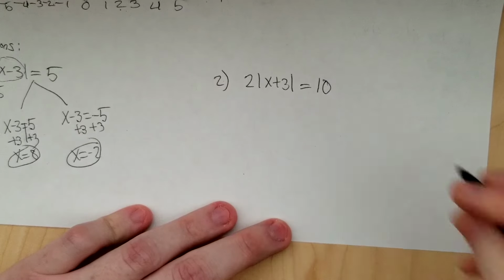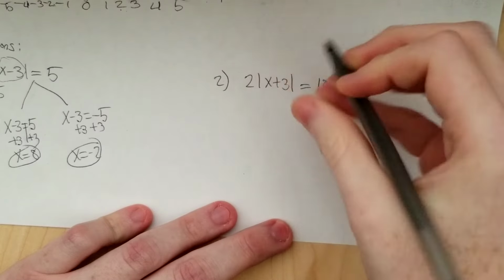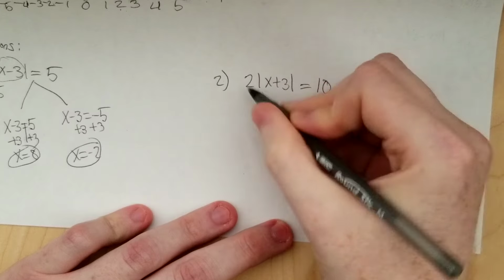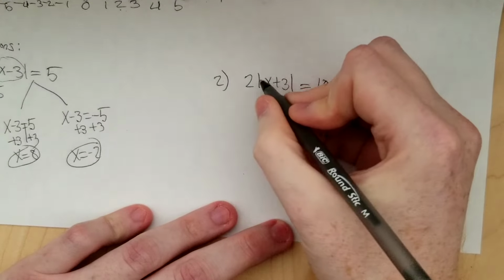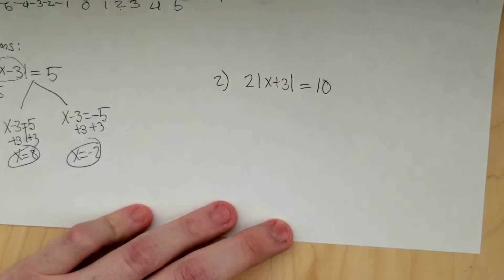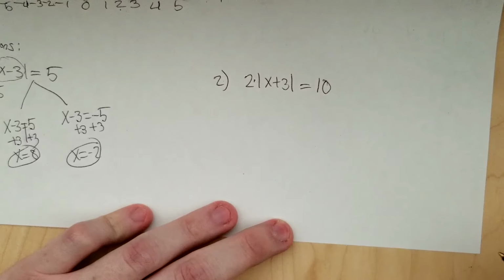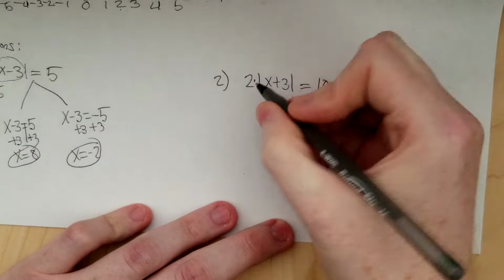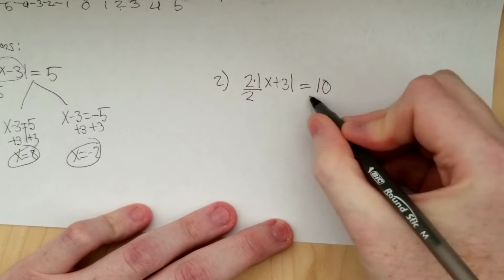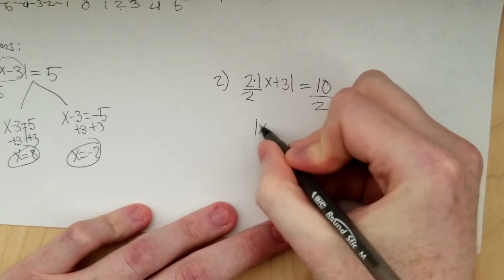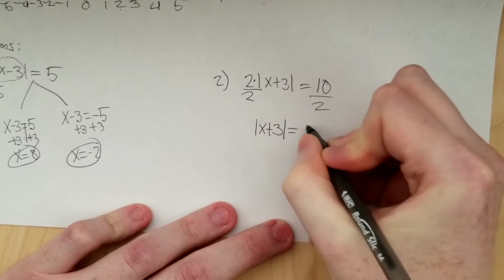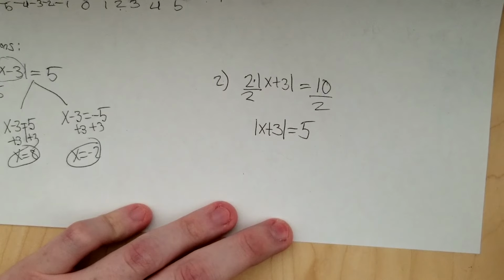For our second example, you want to be careful if you've got extra junk around your absolute value. You want to get the absolute value part by itself first. So this 2 in front is really 2 times this absolute value. You can't distribute because it's not parentheses. To get rid of this 2, we would just divide both sides by 2. So I would have the absolute value of x plus 3 equals 5.